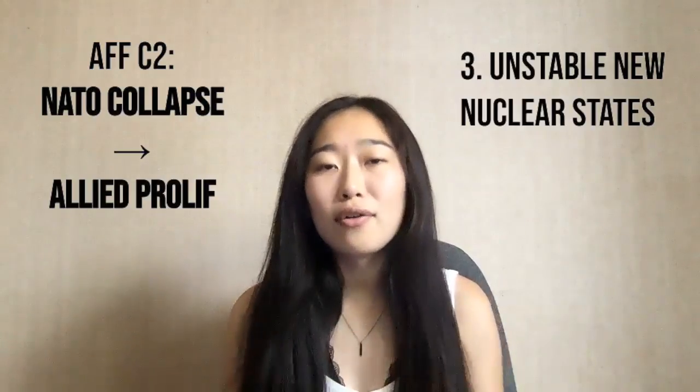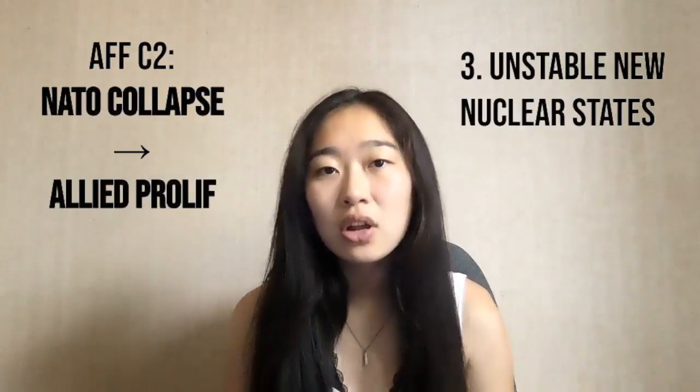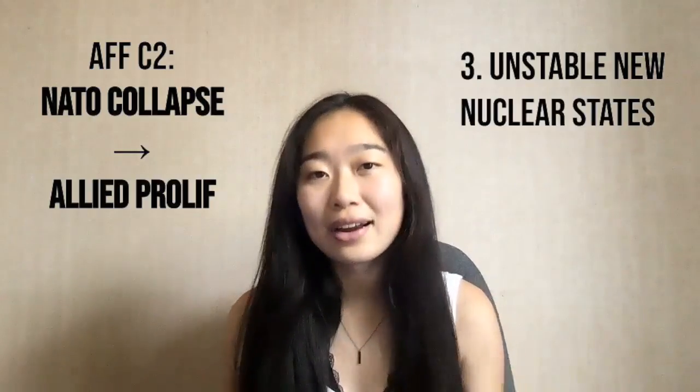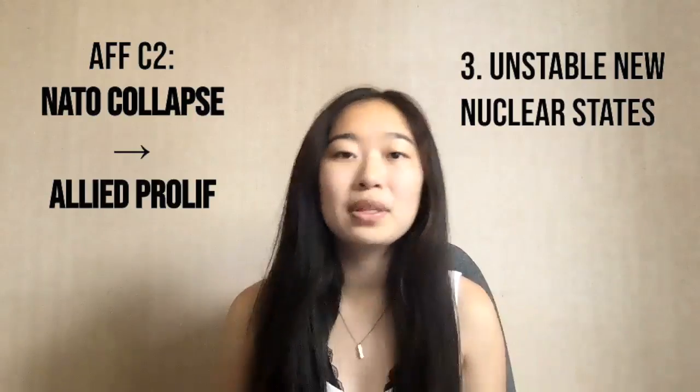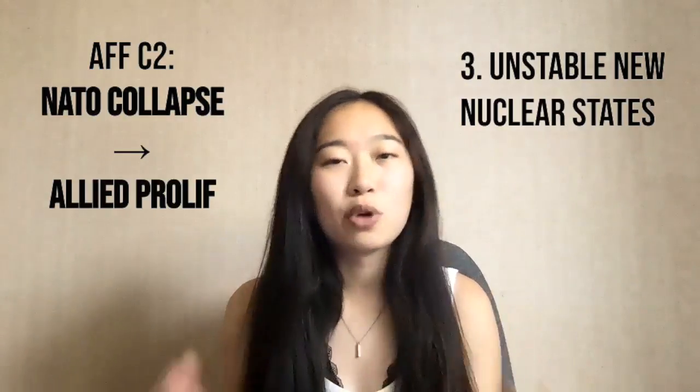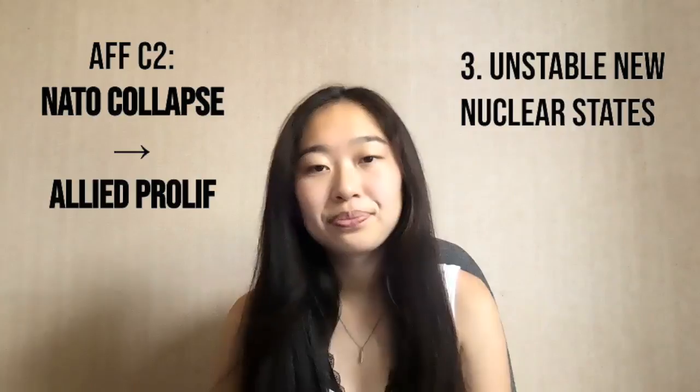That means the risk of conflict between them, or the risk of miscalculation, or something going wrong, is way higher than between the US and Russia, who have had a long history of having nuclear weapons, knowing how to deal with them, engaging in diplomacy, hotlines, all of that stuff.